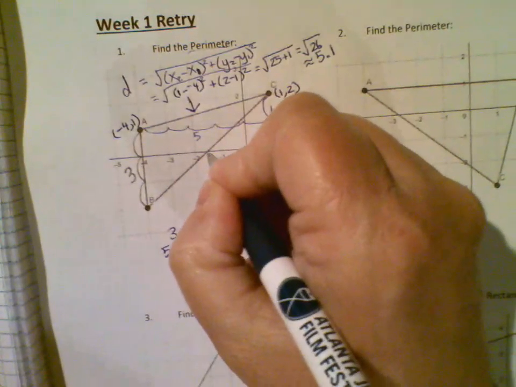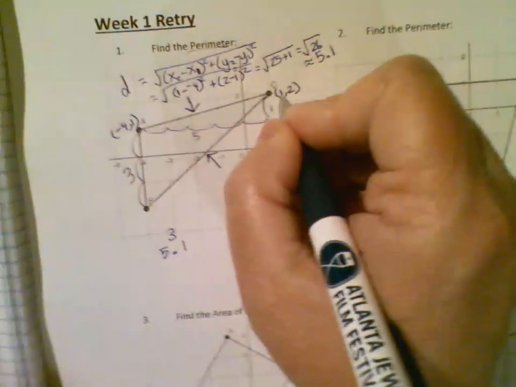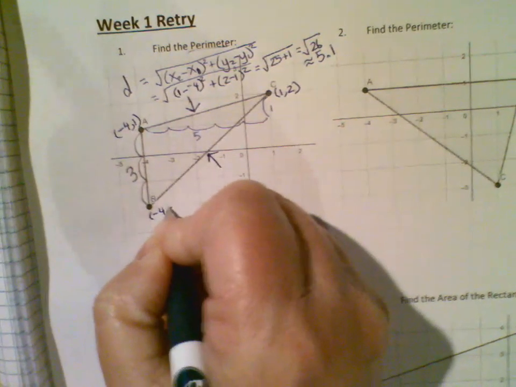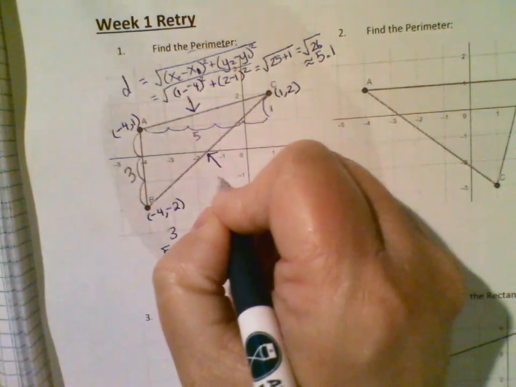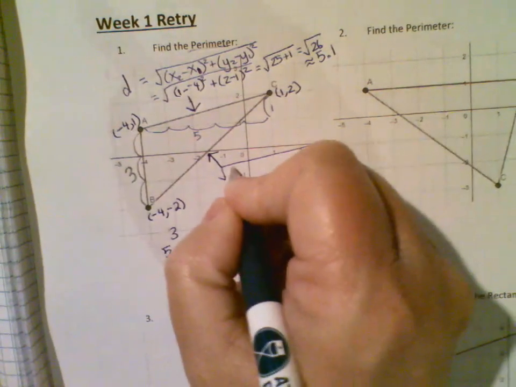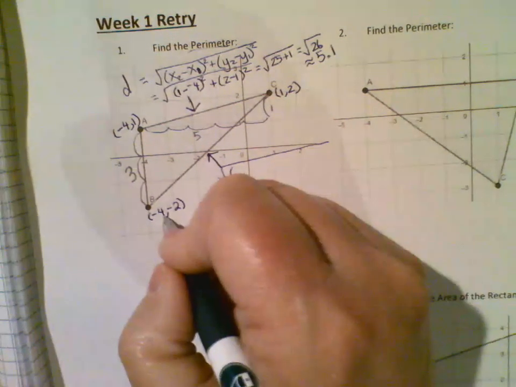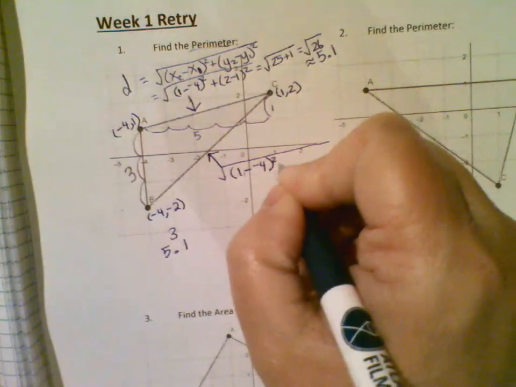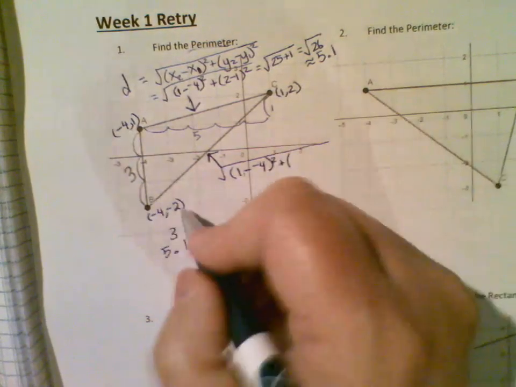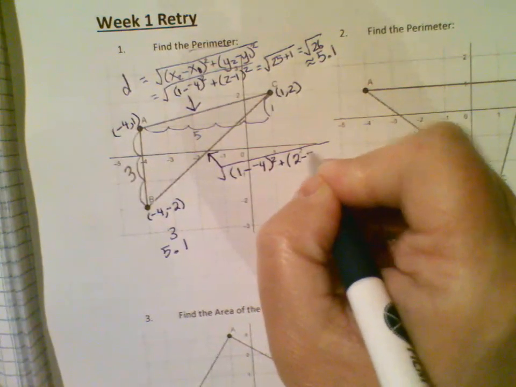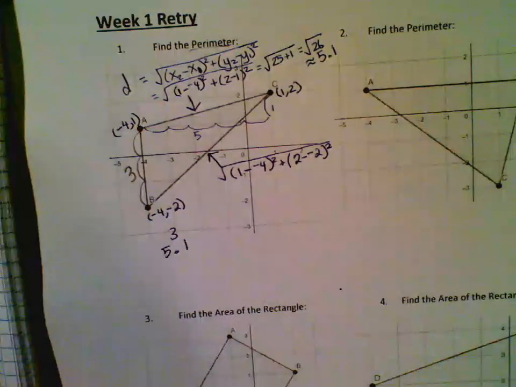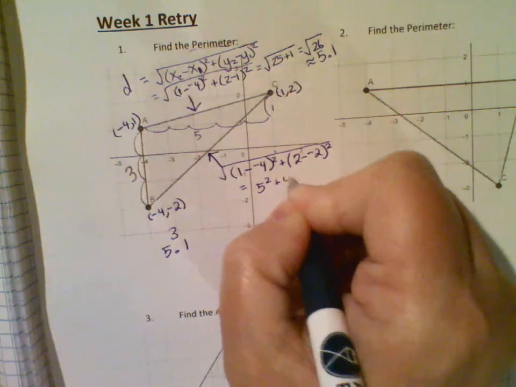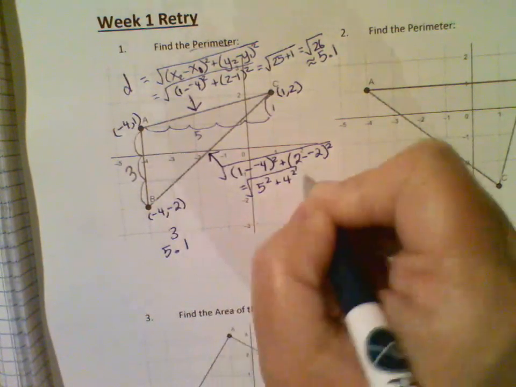My last side, this point is 1, 2. This point is -4, -2. All right, so for my distance formula, I'm going to have the difference in the X values. So 1 minus -4, which again is going to give me 5 squared. And then I'm going to have 2 minus -2. Minus a negative always gives you a positive. So this is going to be 5 squared plus 4 squared under the square root.